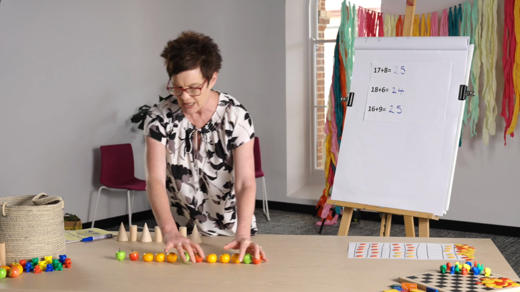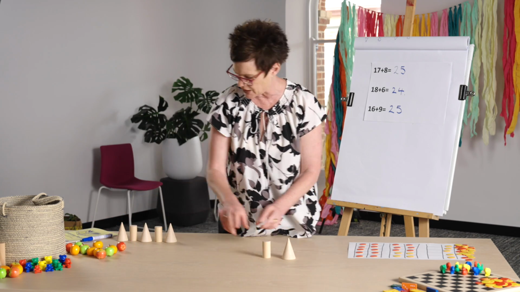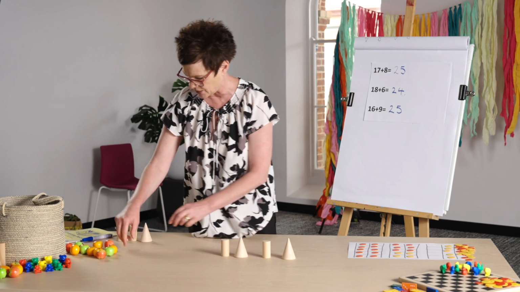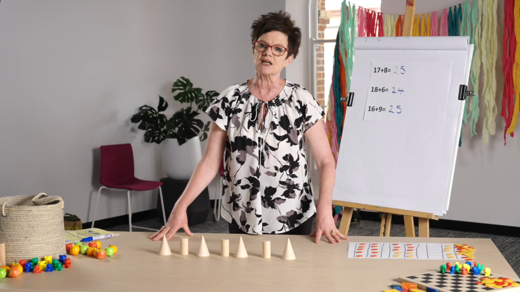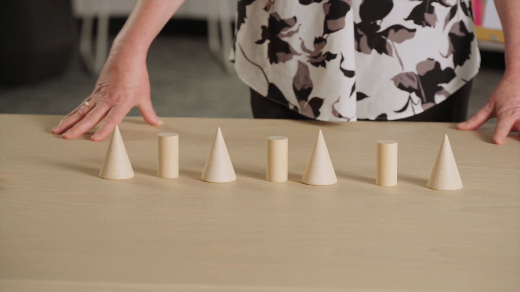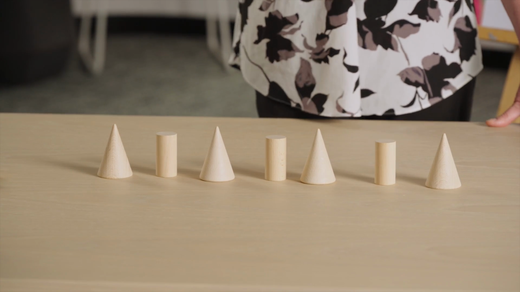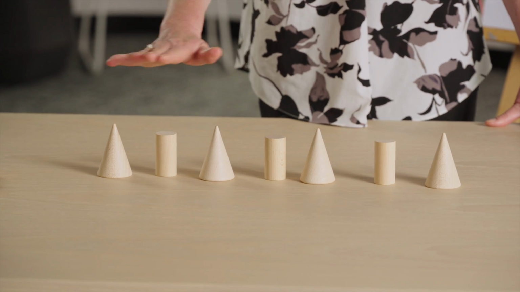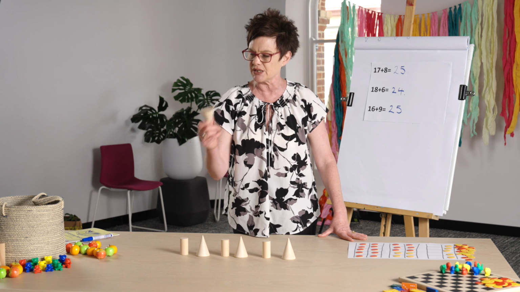So let's have a look at another one before we go into some trickier ones. I like this pattern because it doesn't have any colour, but it does have some shapes. So we can describe this pattern in shapes. And I wonder if you can remember what these shapes are named. I'll give you a hint.